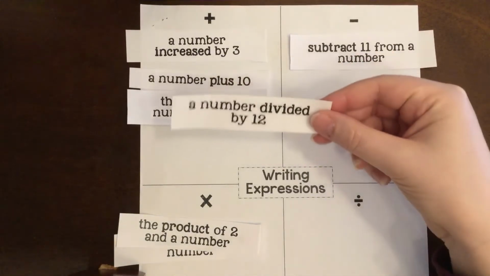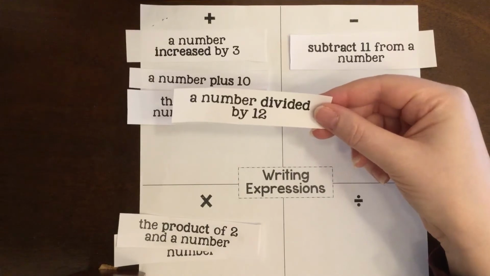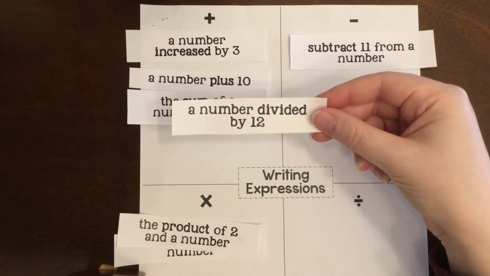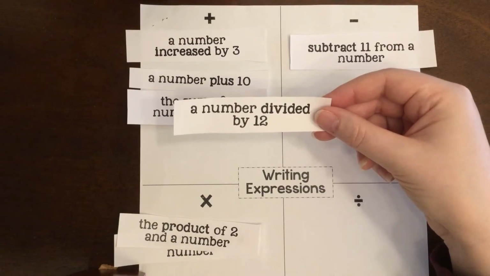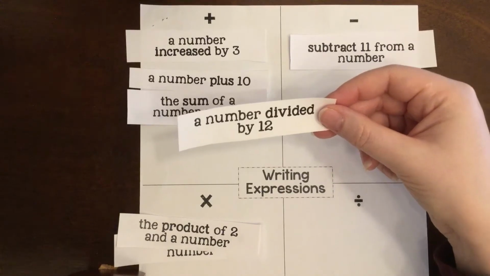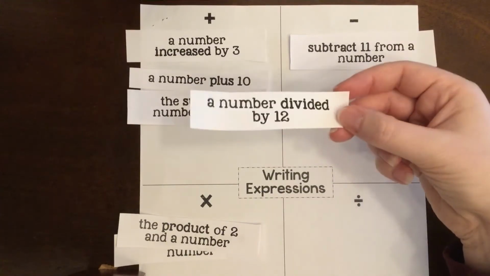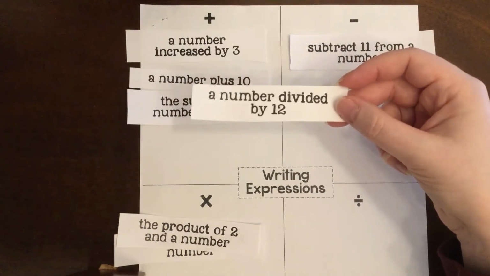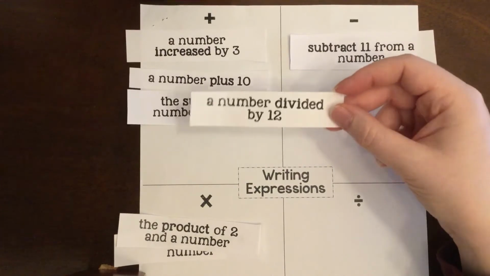Okay, we have a number divided by 12. So this expression would be n, division sign, 12. I prefer when it's written as a fraction, so it'd be n over 12. It's a little bit easier in your upper grades when you're learning how to solve those equations. So this is division.